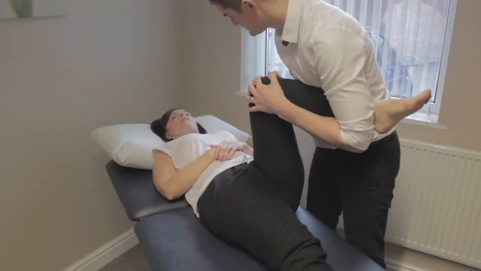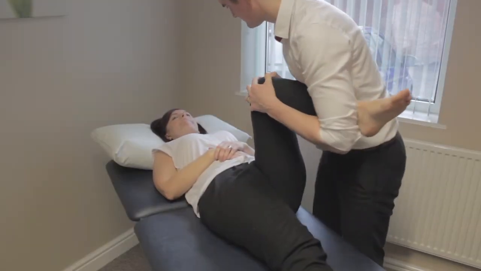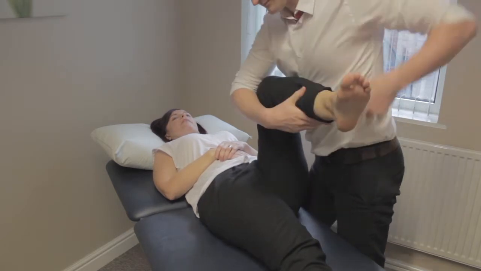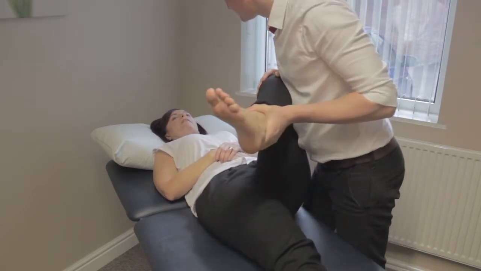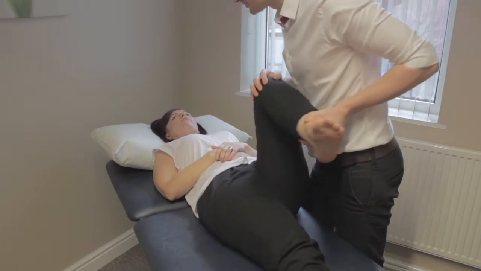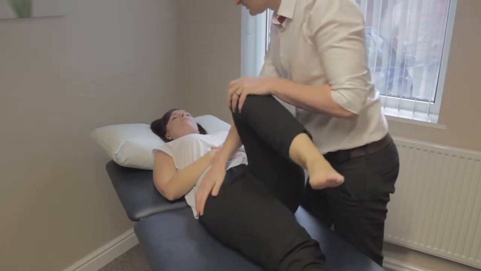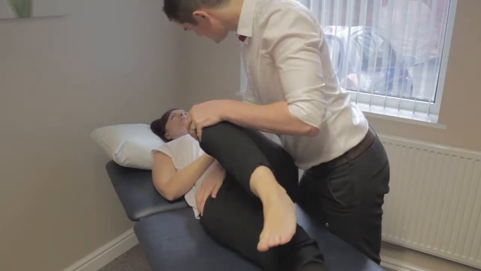Physiotherapy can help by providing a tailored treatment plan to increase movement in the hip and to strengthen muscles around the hip to help you, alongside offering advice on future management.